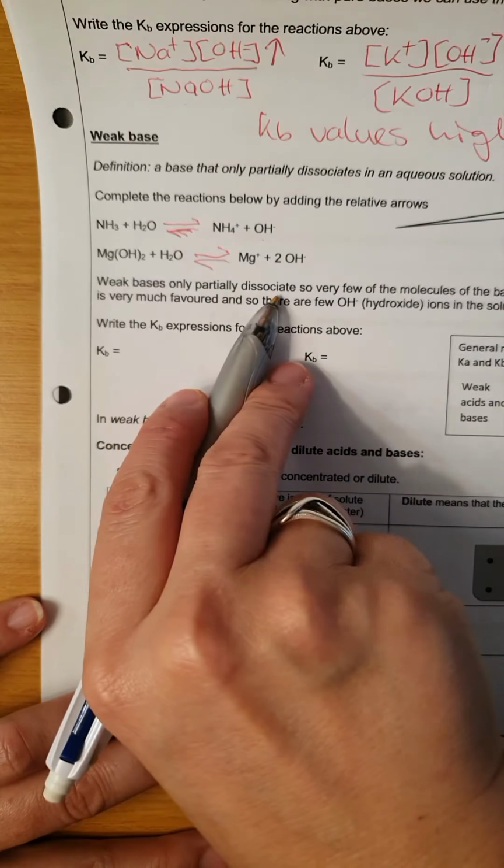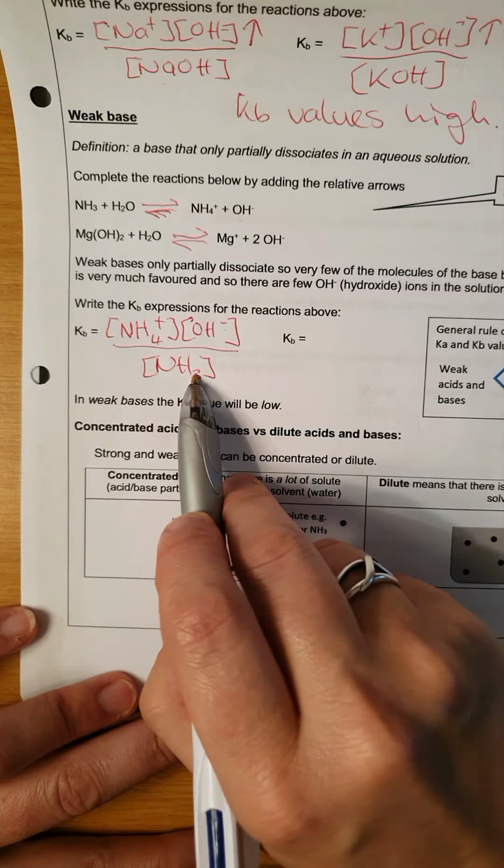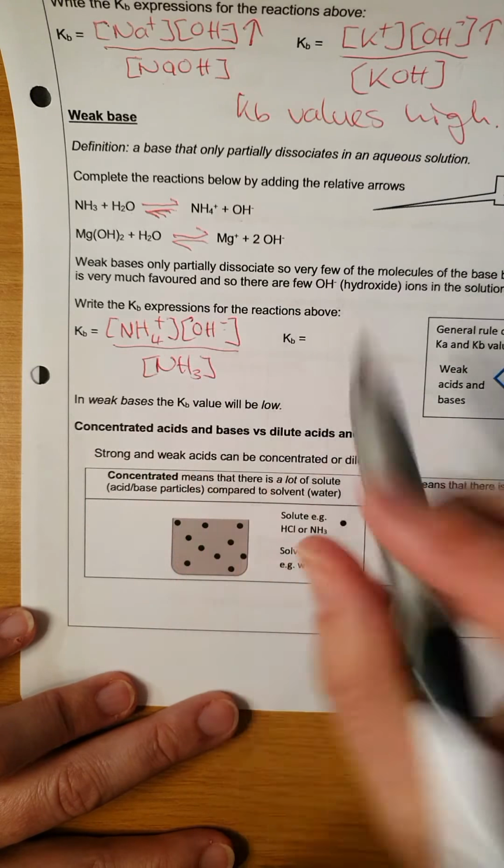So weak bases only partially dissociate, so very few of the molecules or ionic compounds, because ammonia is a molecule. If it's a molecule, it will ionize. If it's an ionic compound, it will break apart. The reverse reaction is very much favored, and so there are few hydroxide ions in the solution. So if we had to do this, we would have ammonium ion with our hydroxide over our ammonia. At equilibrium, you'll notice a high concentration of ammonia, but a low concentration of ammonium and hydroxide.